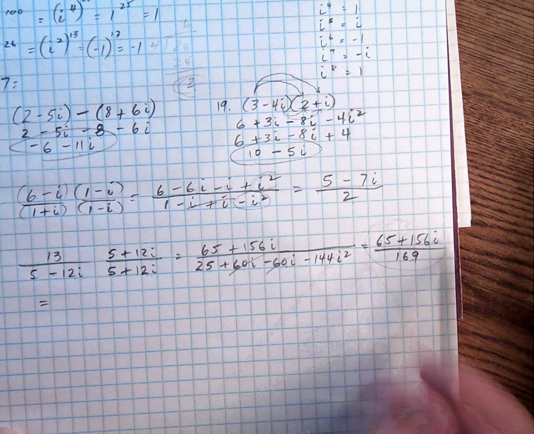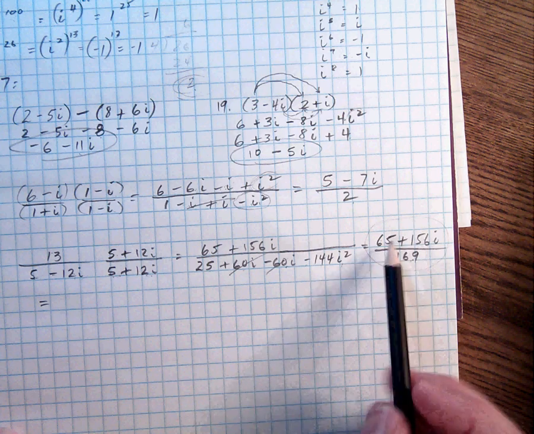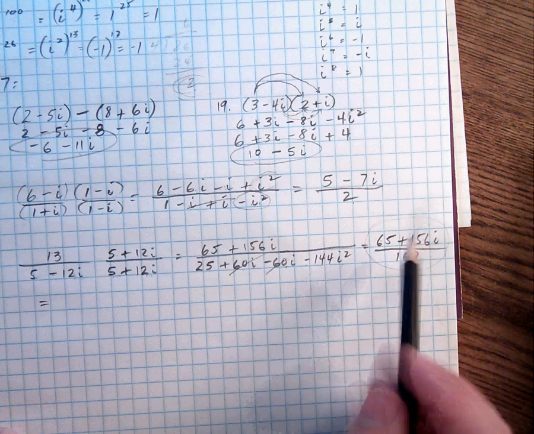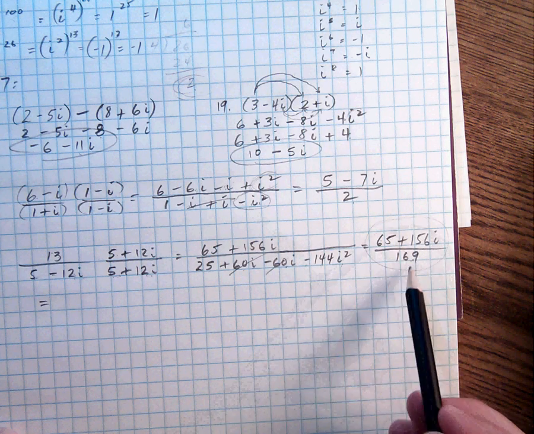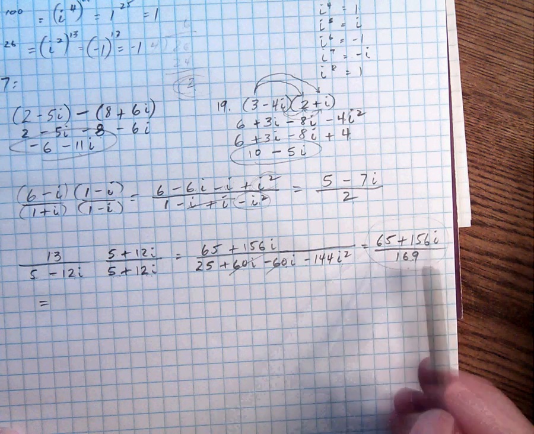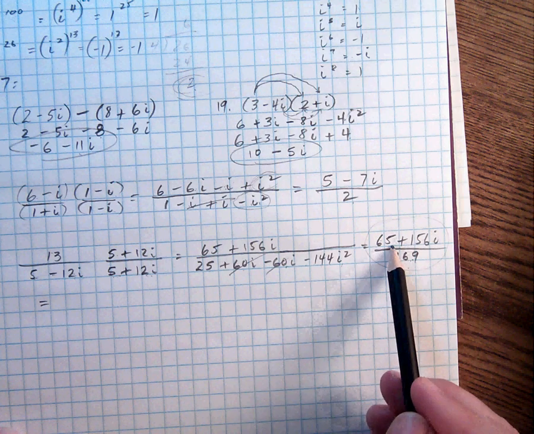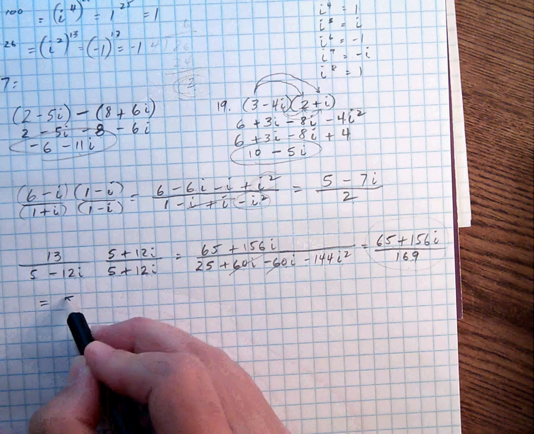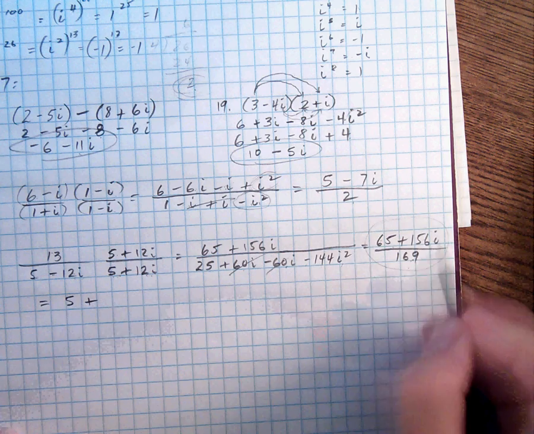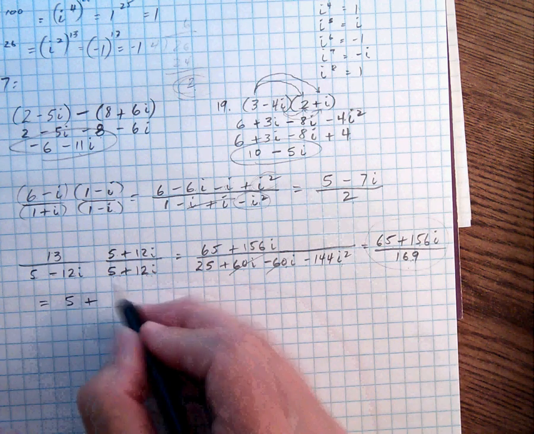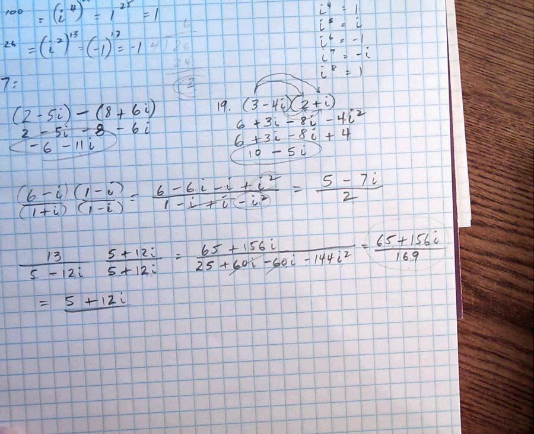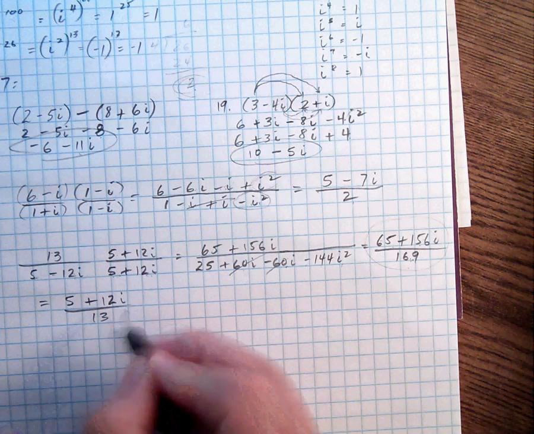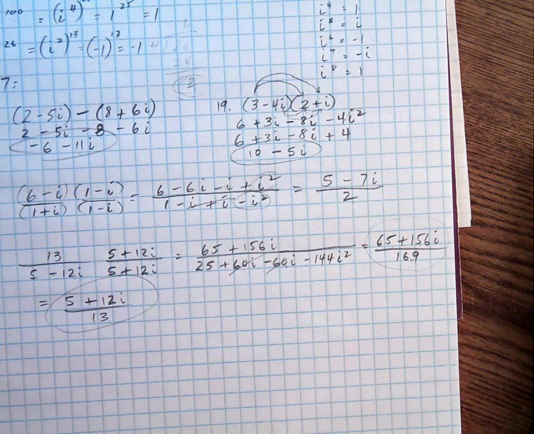If you were to leave your answer this way, that would be fine with me, but if you're doing your homework online in MyMathLab, then that might not be an option. They might just have the simplified answer. So 65 divided by 13 is 5. 156 divided by 13 is 12, so that's 12i. And 169 divided by 13 is 13. So now it's in simplest form.